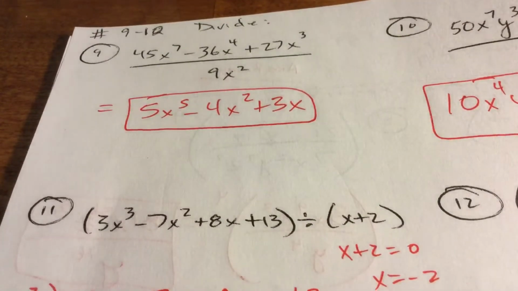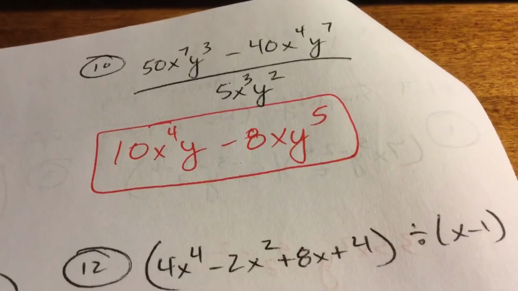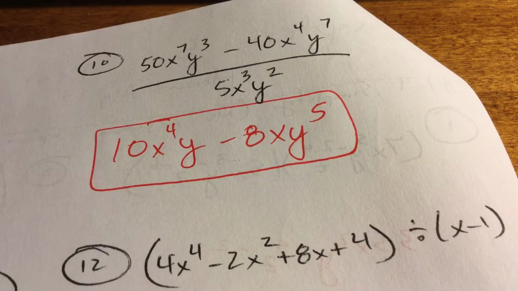Not every question has an answer, but again, the majority of them do. Divide everything by 9x squared. Divide everything by 5x to the third, y second.